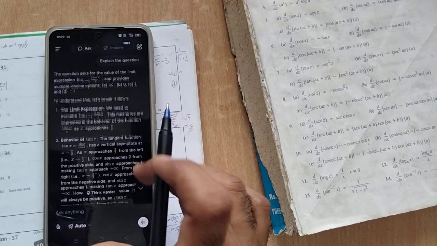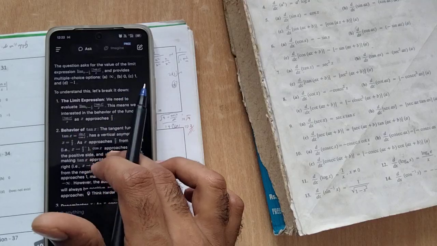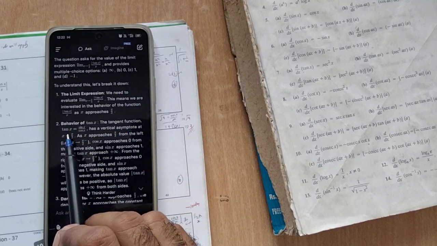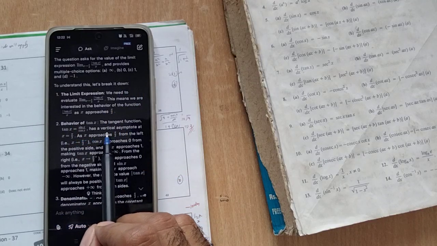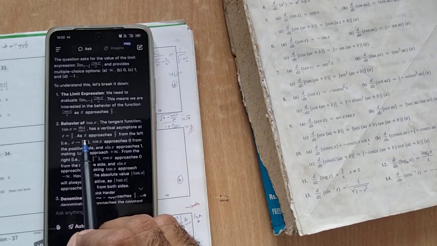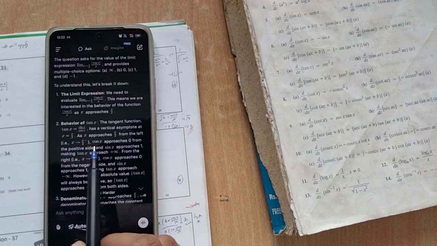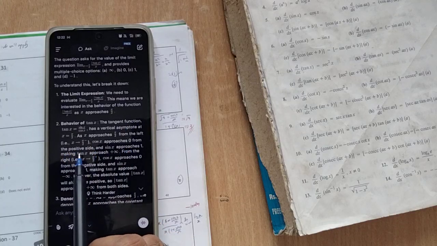Okay, I'll just read the question. Okay, so the tangent function tan x equals sin x over cos x, with a vertical asymptote at x equal to pi by 2. So as x approaches pi by 2 from the left, cos approaches 0.